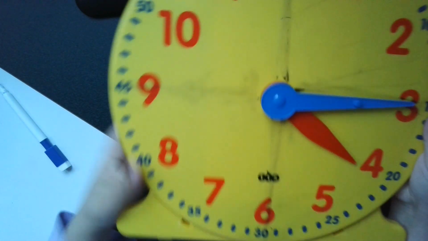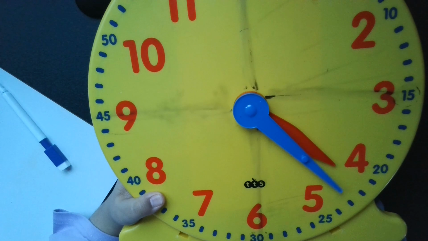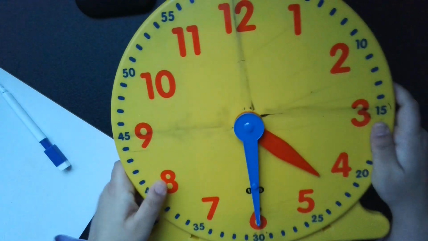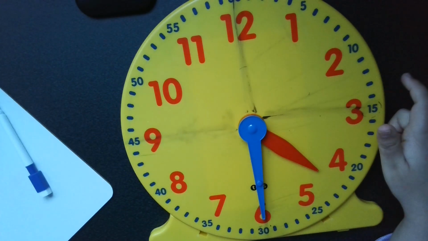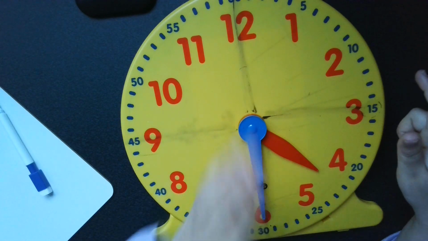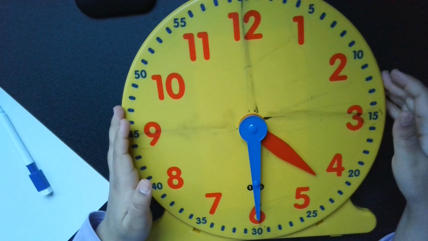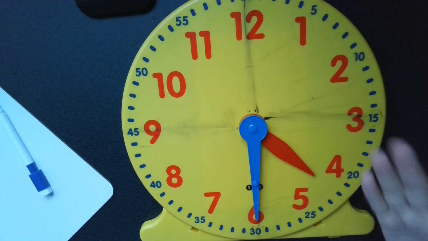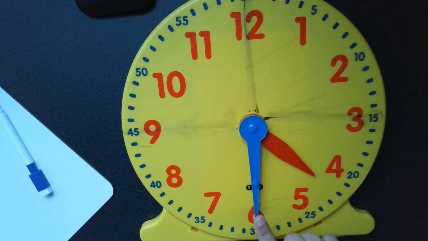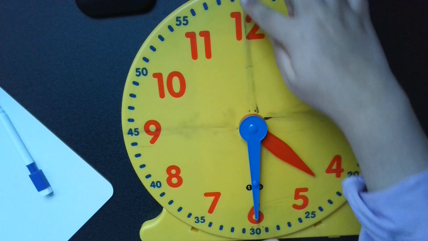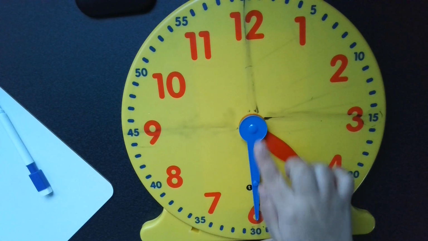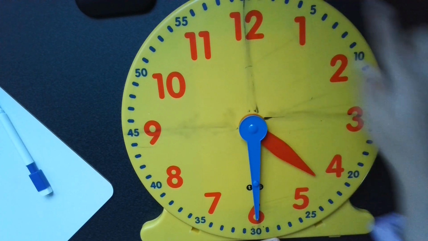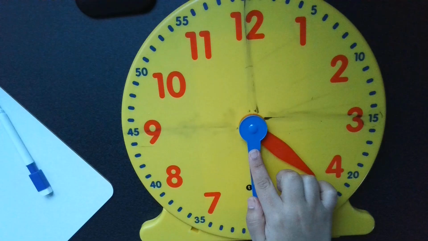Now I'm going to move my minute hand again to there. This time my minute hand is pointing at 6, or it's halfway down the clock. It's pointing straight down. We can say the time on this clock is now half past because I've gone halfway around the clock. We're halfway past the hour.